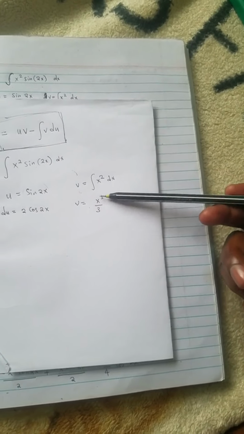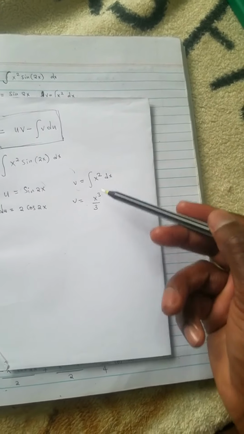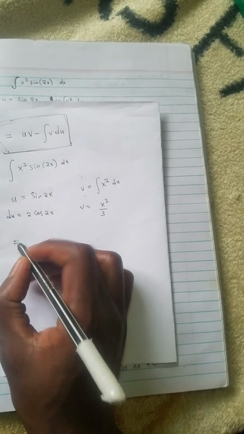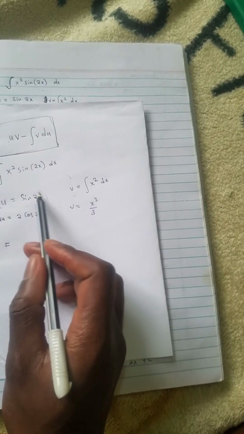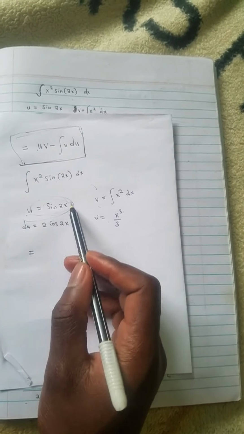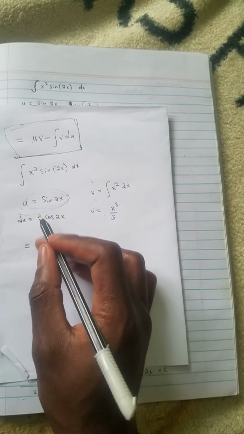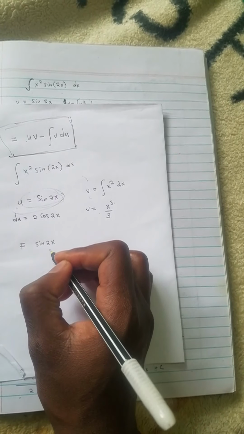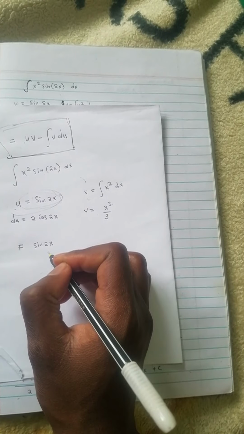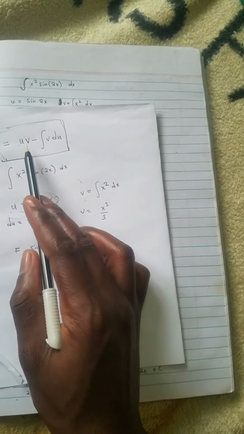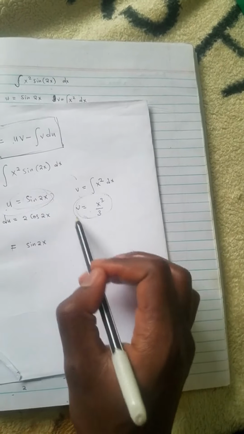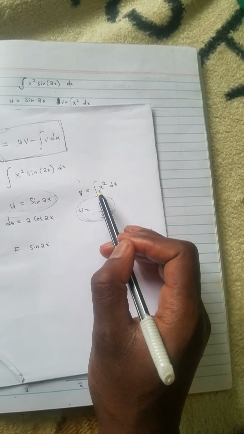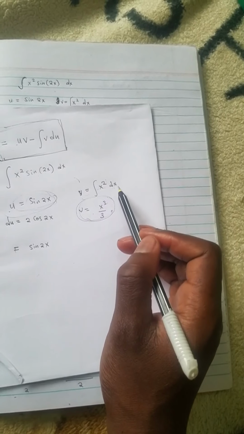If we inserted this into our formula, it's equal to u, this first part, so u is equal to sine 2x. V is this part. Here we said how you calculate v is by integrating x squared dx.